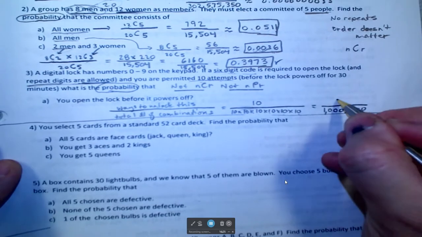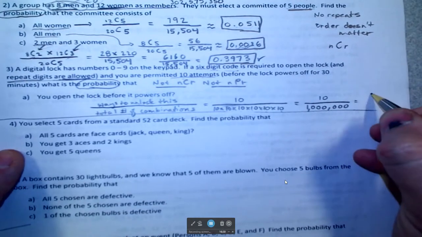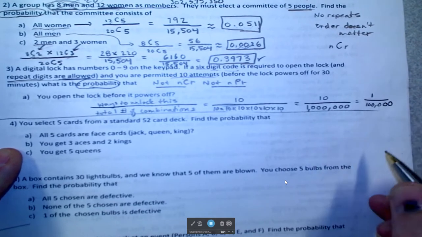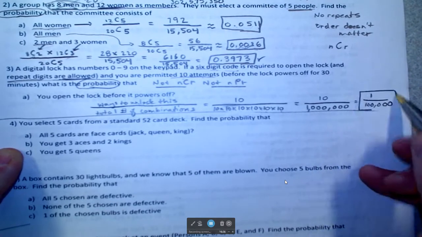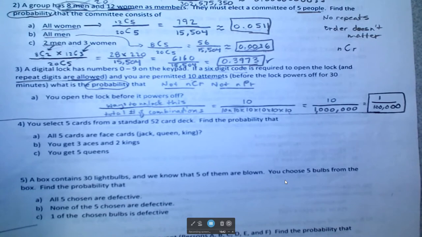Okay, so that's going to be 10 over 1,000,000, which is going to be 1 over 100,000, or a decimal if they want a decimal. In this case, they may want a decimal, they may want a fraction, but the fraction would be 1 over 100,000. Okay, so this is probability applications.